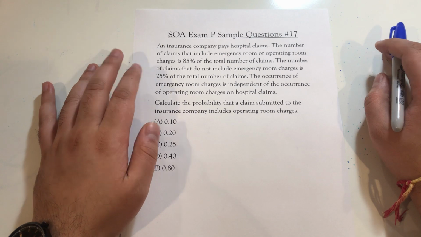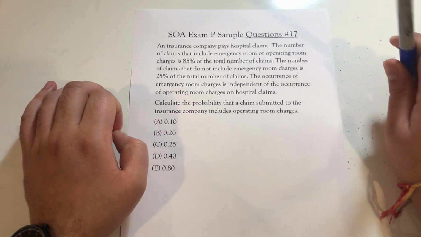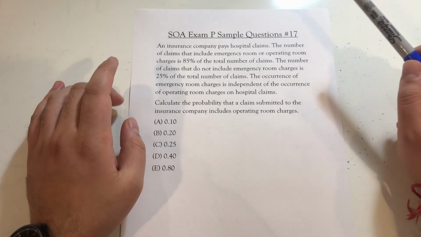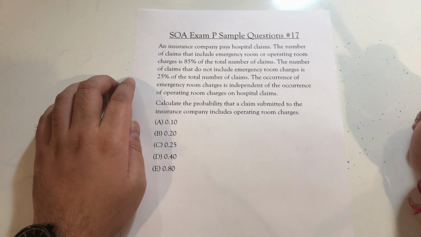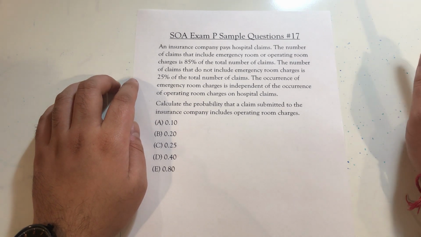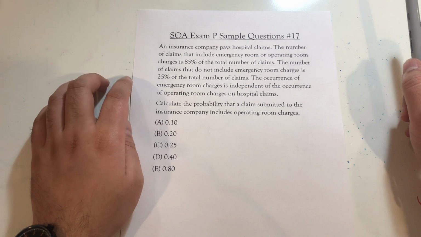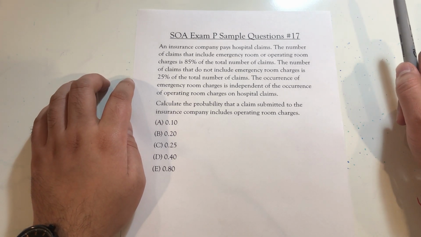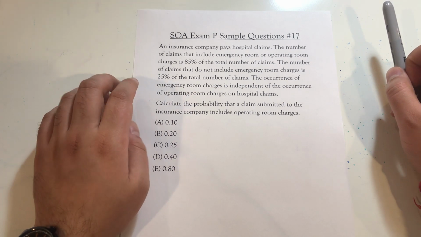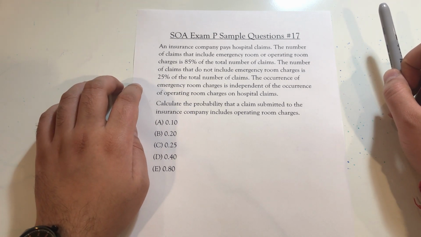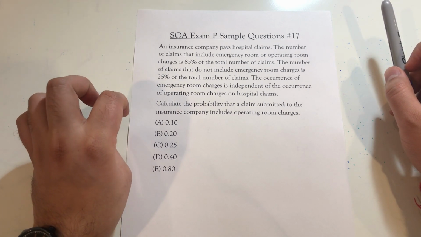The question reads, an insurance company pays hospital claims. The number of claims that include emergency room or operating room charges is 85% of the total number of claims. The number of claims that do not include emergency room charges is 25% of the total number of claims. The occurrence of emergency room charges is independent of the occurrence of operating room charges on hospital claims. We need to calculate the probability that the claim submitted to the insurance company includes operating room charges.